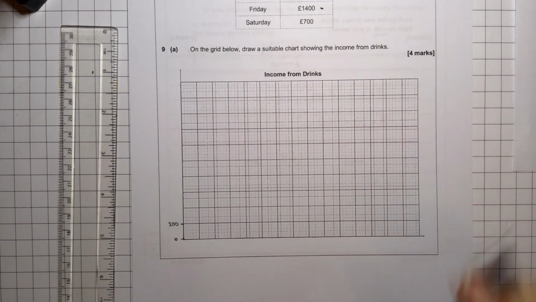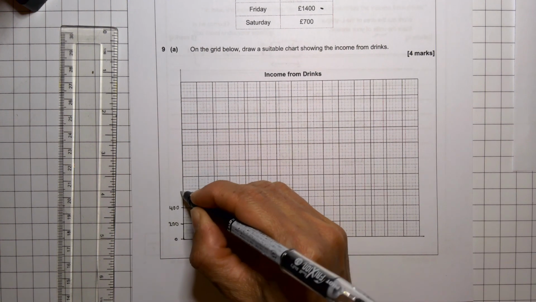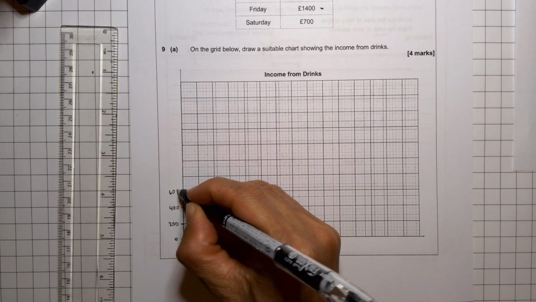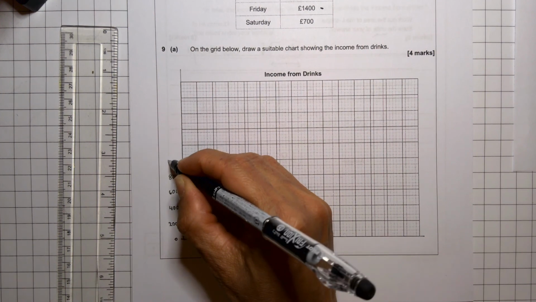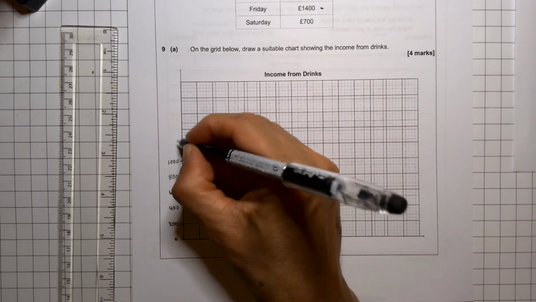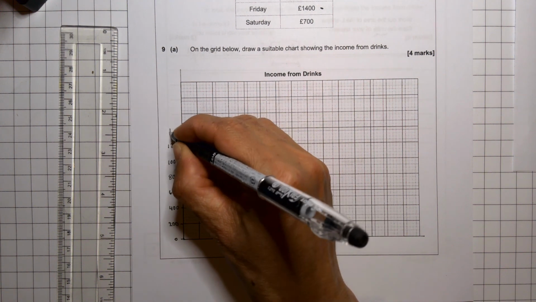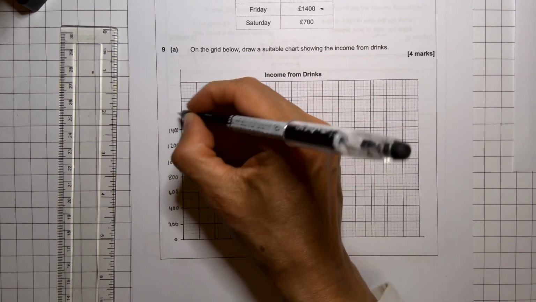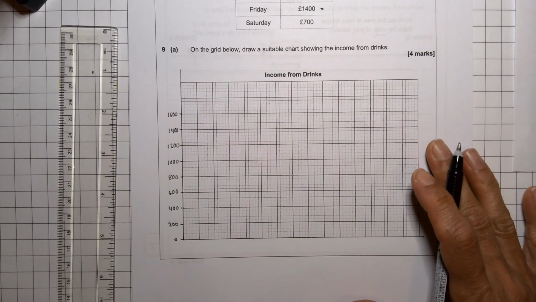Okay, so then the next one here would be 400, the next one there would be 600, the next one there would be 800, the next one there would be 1,000, the next one there would be 1,200, the next one would be 1,400, which is where we want to get to. You could write some more in if you wanted to, but there's no point in wasting any more time. Now what were these numbers?